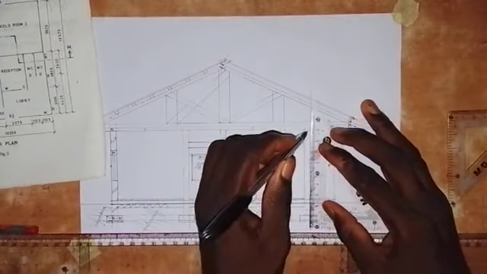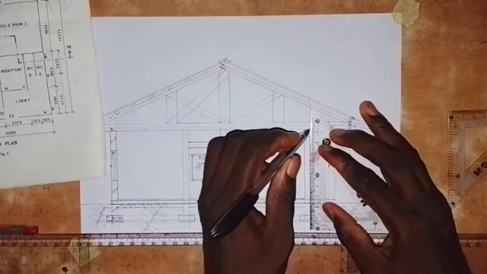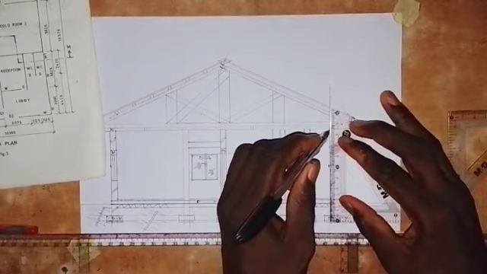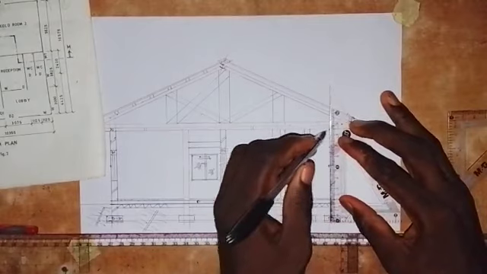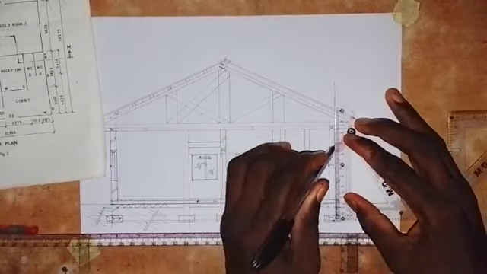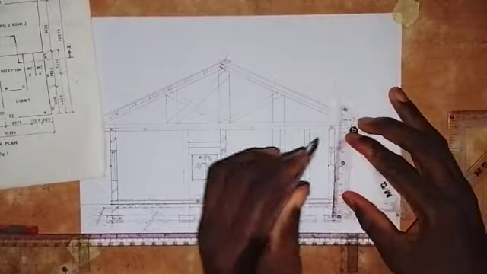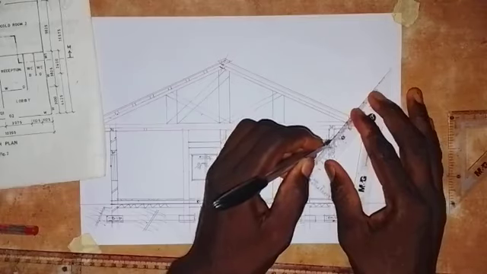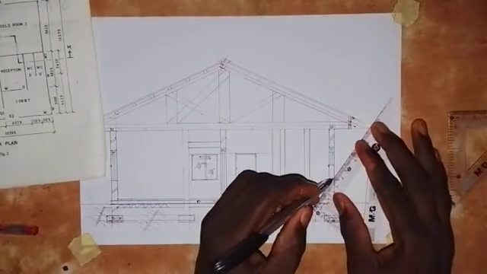So we also do the same thing here, and then we also need to do the same thing for this. Okay, so then to show that this is a wall, you have to do this.